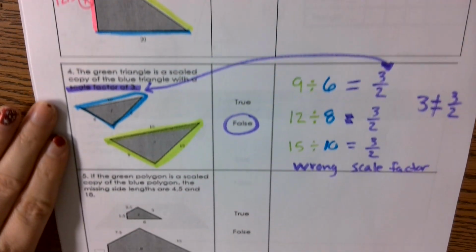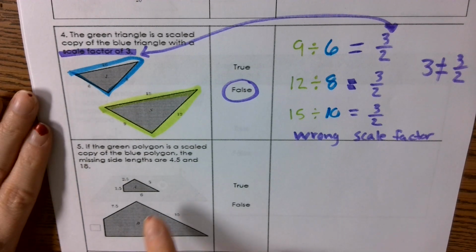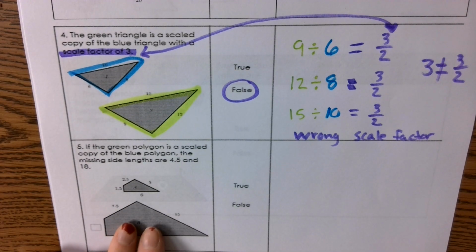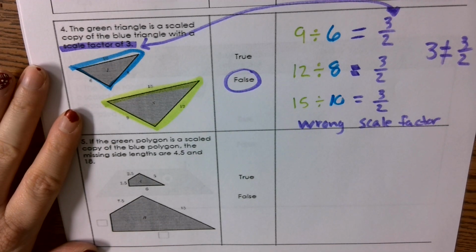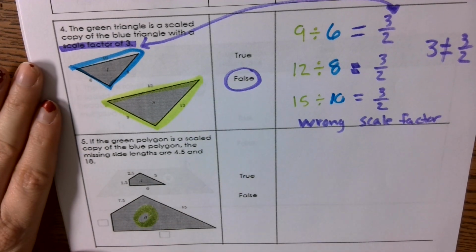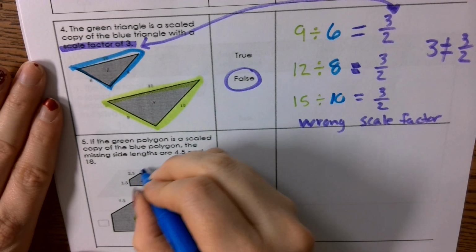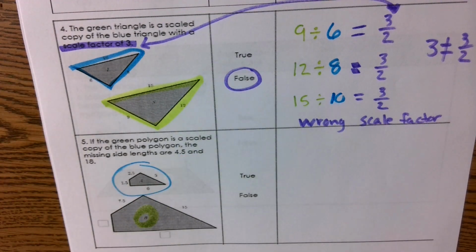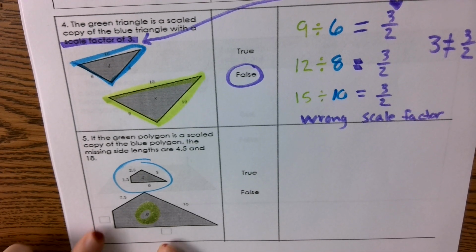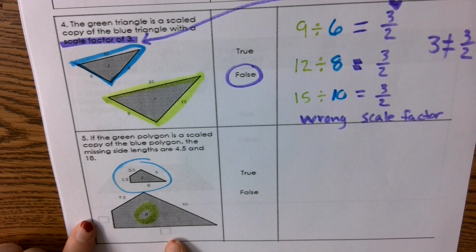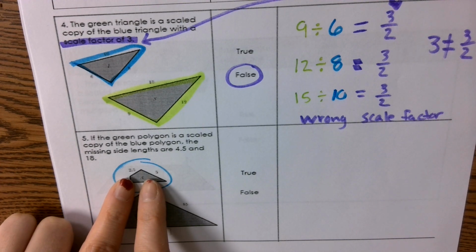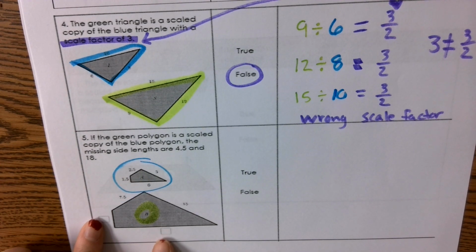Okay, and let's take a look at the last one. They're letting you know that the green polygon is a scale copy of the blue. So this is our green, the green scale copy, or polygon. This is the blue, the blue original. They're saying that they are scaled copies, so we want to know what these missing measurements will be. So if I know what my scale factor is, I can take my scale factor and multiply my old one to become my new one.